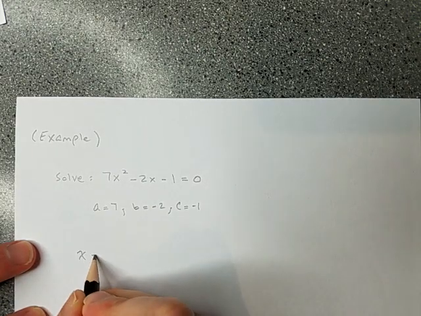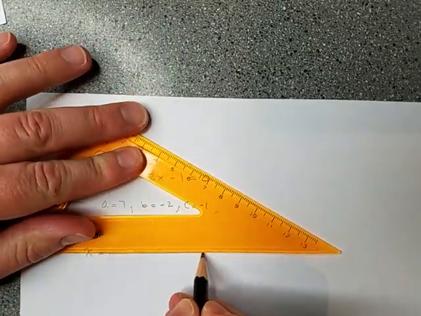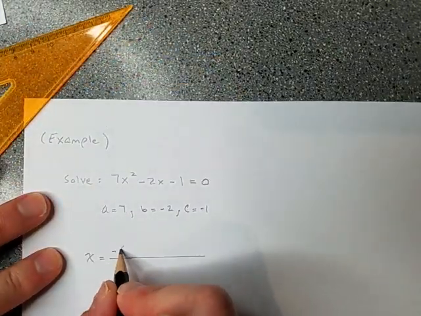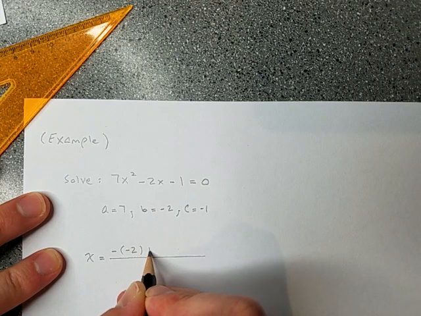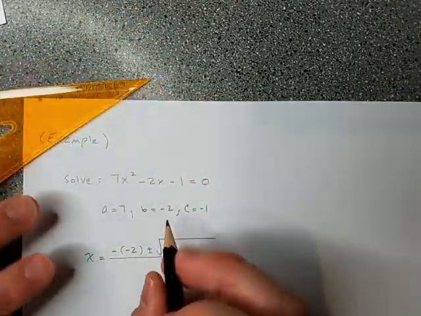So what's our answer? Here's what the quadratic formula says. It says the opposite of B plus or minus B squared.